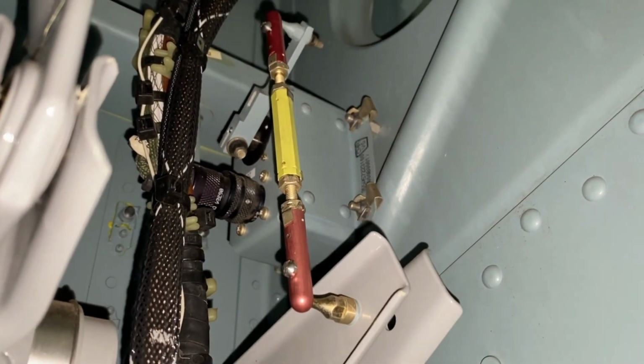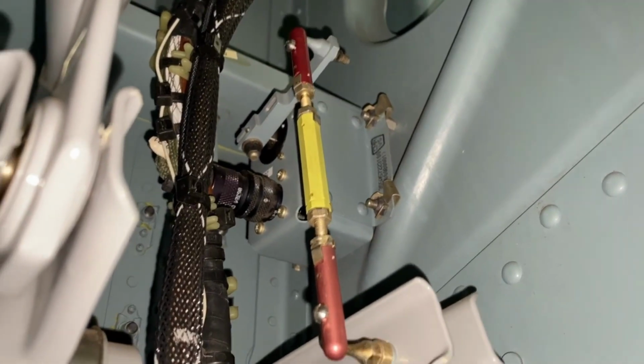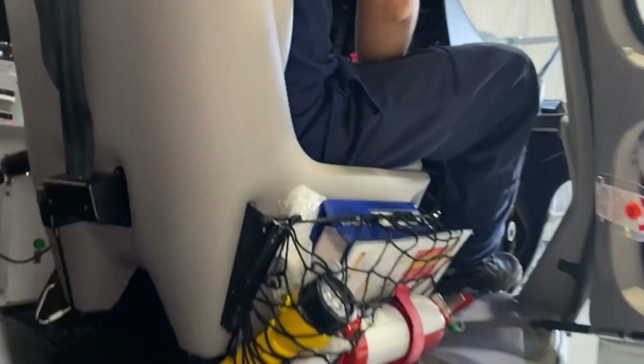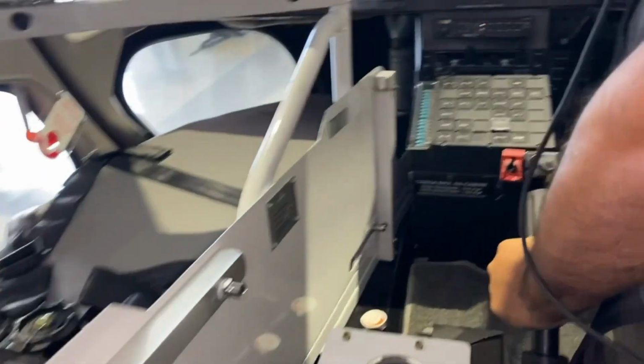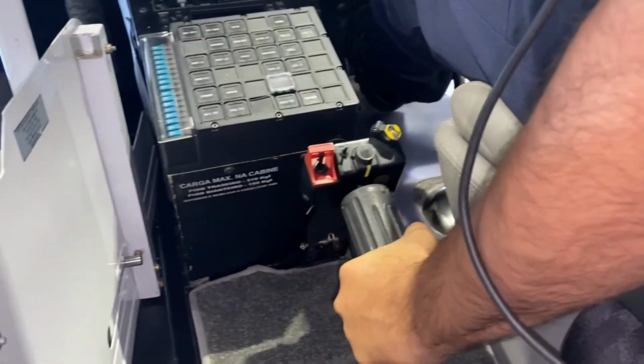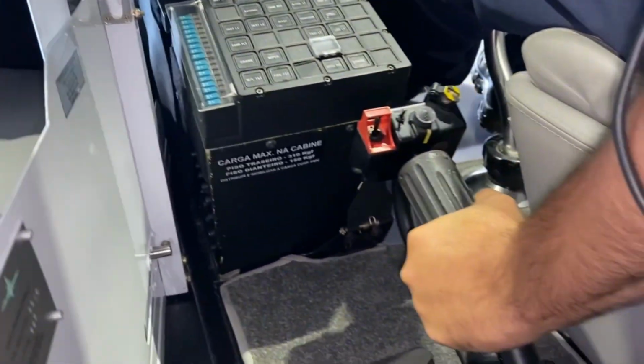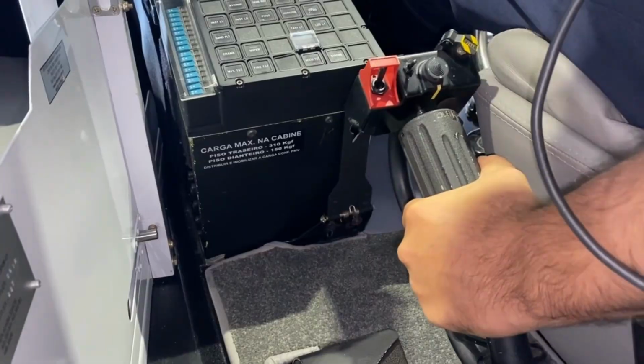I'll show you how it's connected to the collective. So let's go. Let's take a look here. It's entering the helicopter. And then our mechanic here who's operating the collective is the anticipator's commander. Alright?